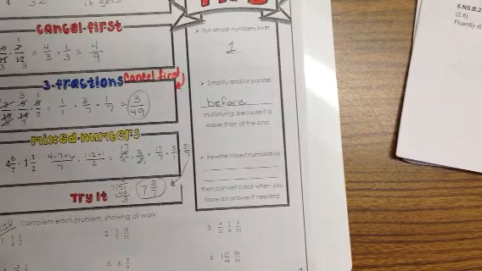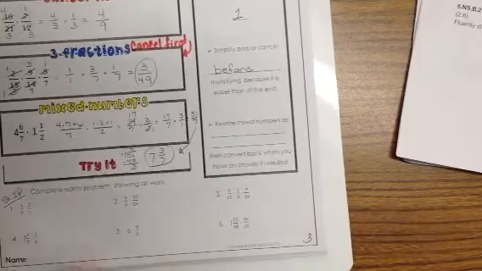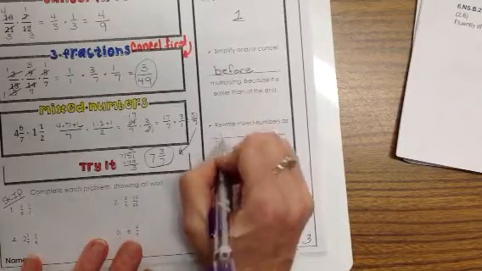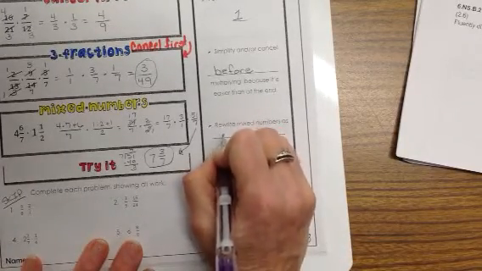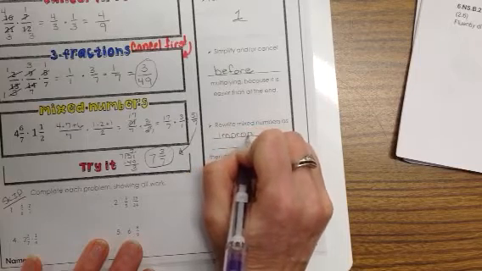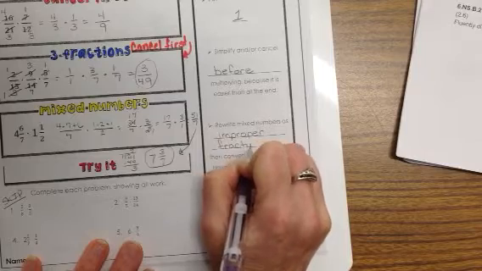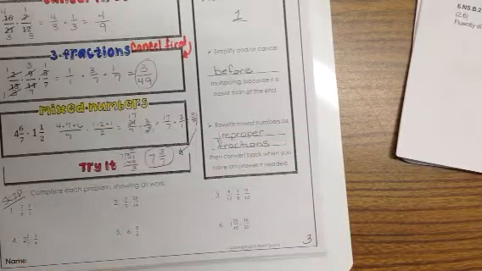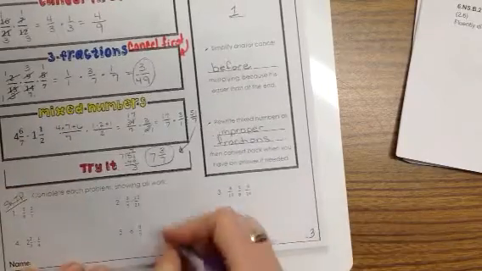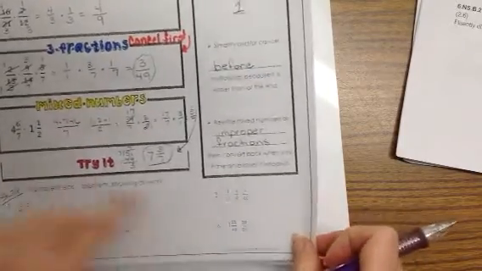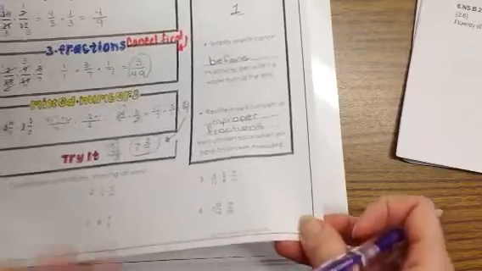You can always simplify at the end, but it does make it easier if you cross cancel. Rewrite mixed numbers as improper fractions. Then convert back when you have the answers needed. So these you can skip, which I'm fine with. If you want to do them for fun, your teachers have the answers, you can check them.